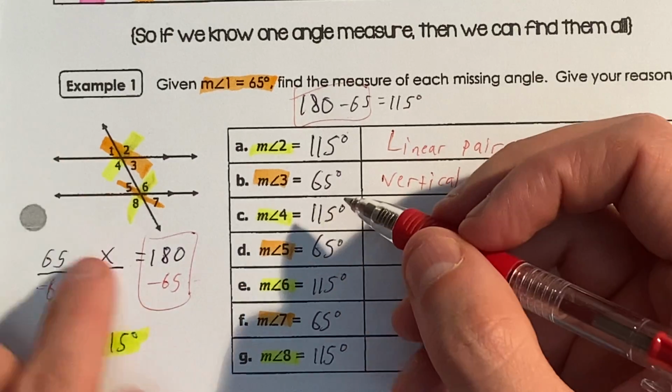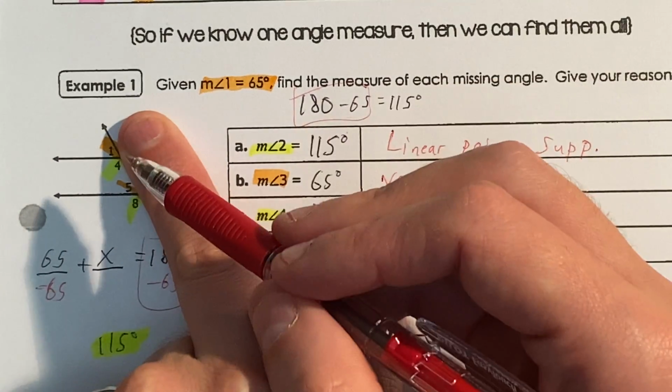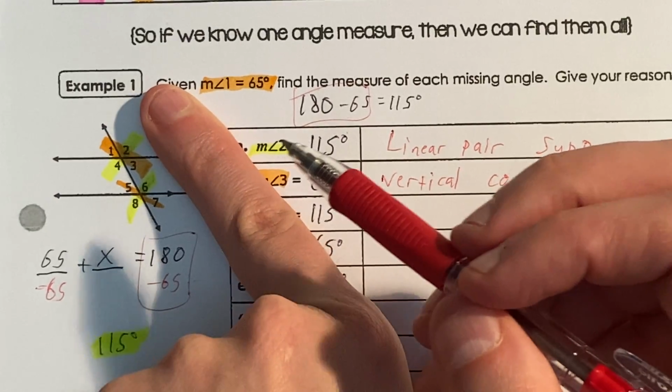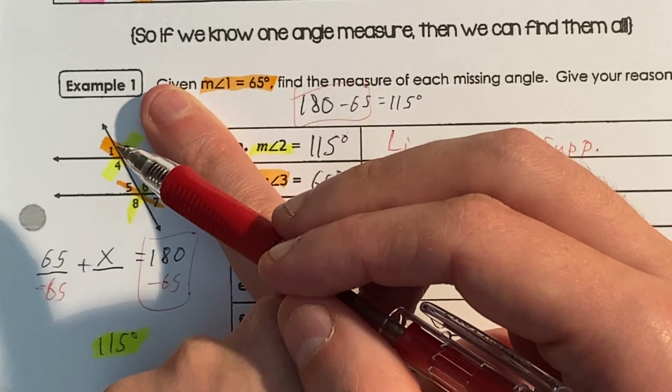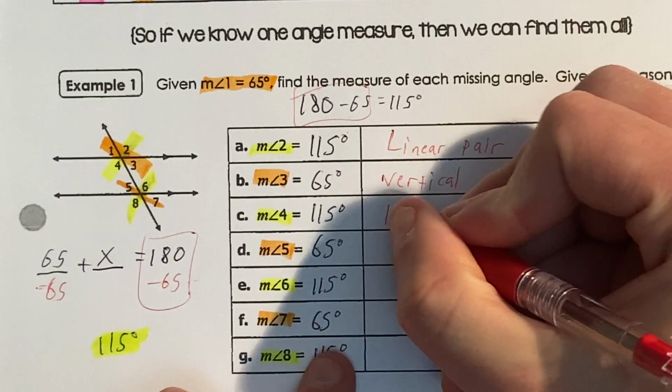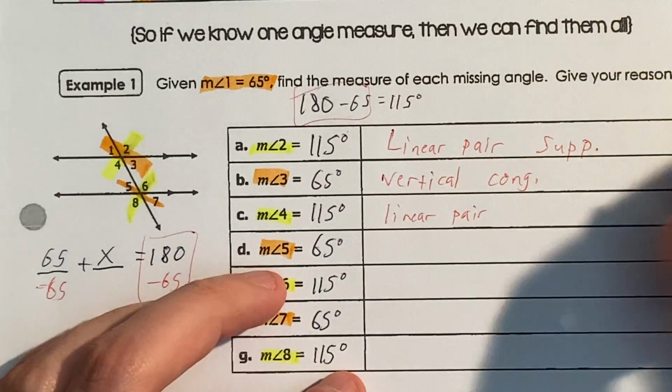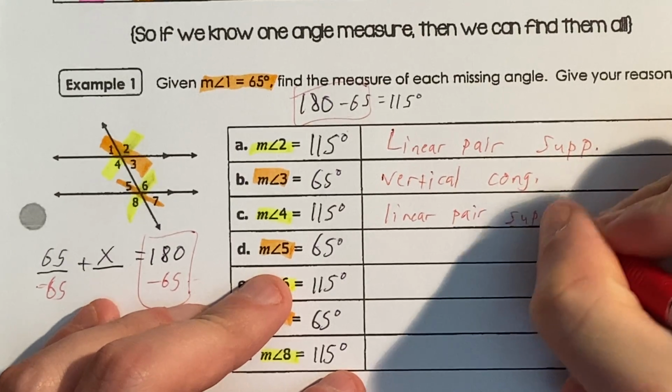1 and 4. If you look at 1 and 4, what is that angle pair called? Answer, linear pairs again. And linear pairs are supplemental.